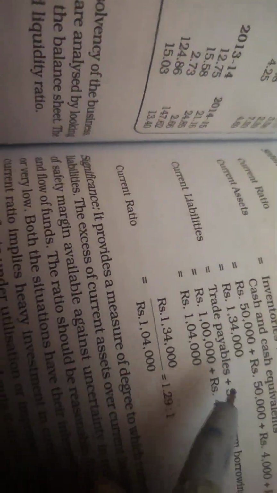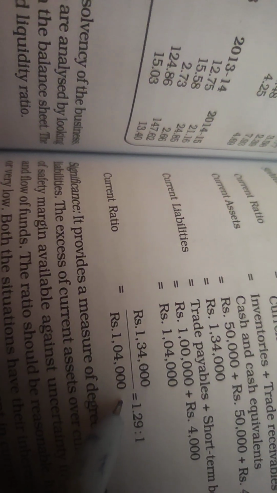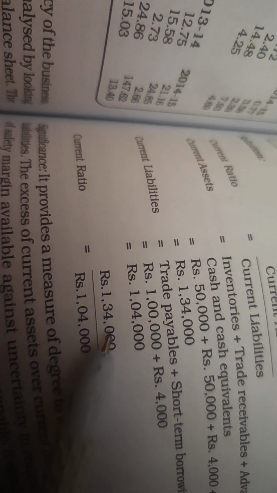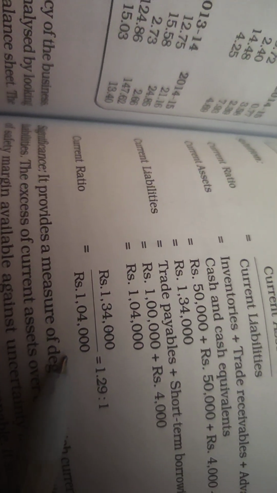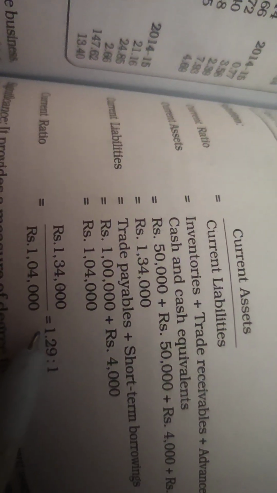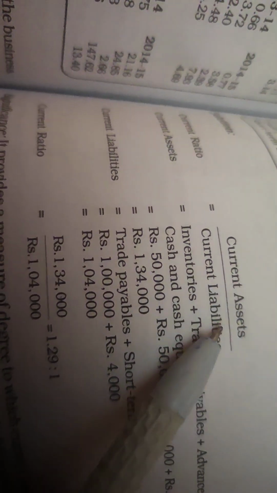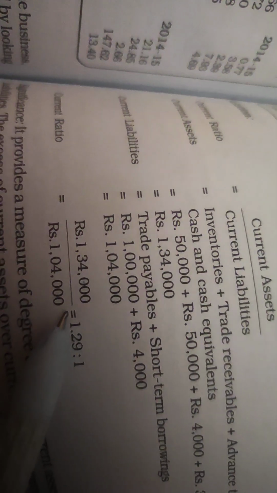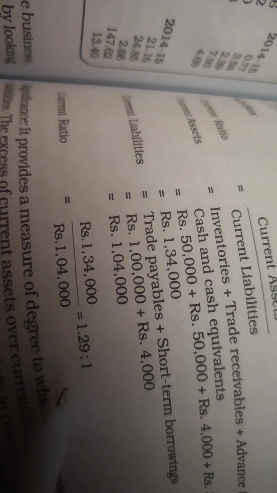We cut the zeros, and when we divide 134 by 104, we get the answer as 1.29. Since it is a relationship between two figures, we write the answer as 1.29 is to 1.